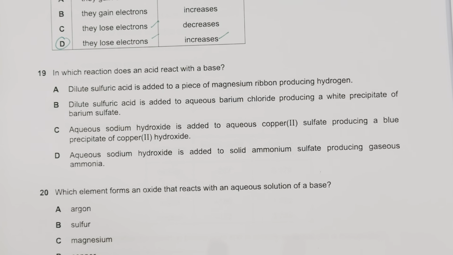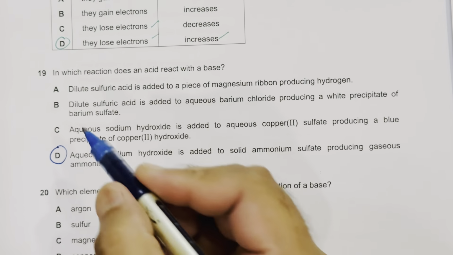Aqueous sodium hydroxide is added to aqueous copper. No, this is not the way an acid reacts. Next option is aqueous sodium hydroxide, NaOH, added to solid ammonium sulfate, (NH4)2SO4, producing gaseous ammonia. This is the acid base reaction, so this is the right option.